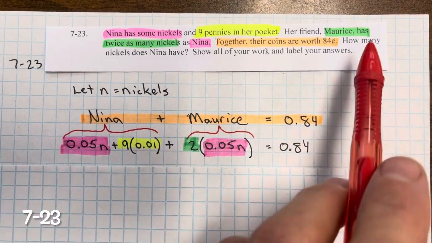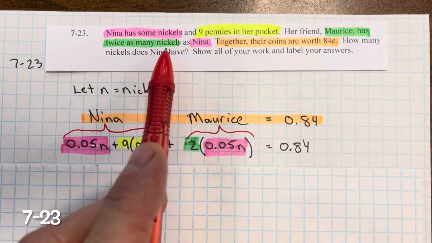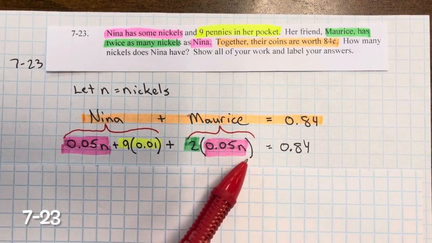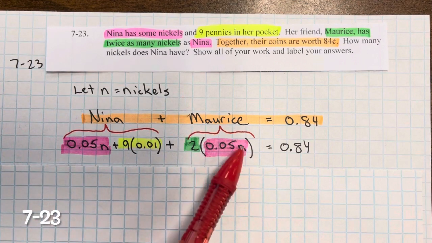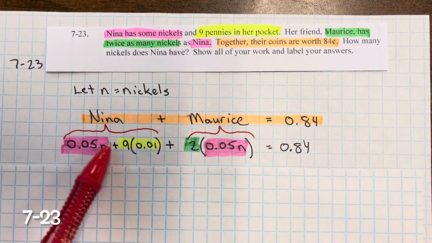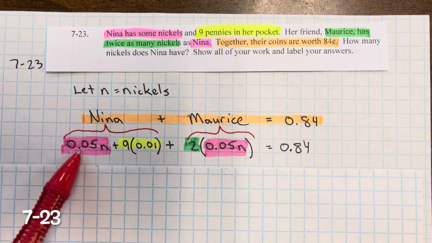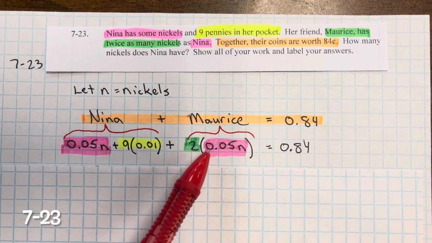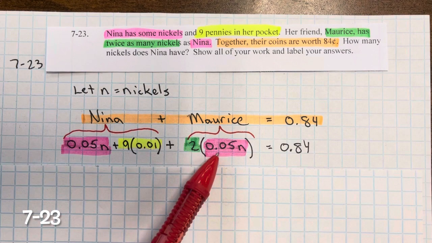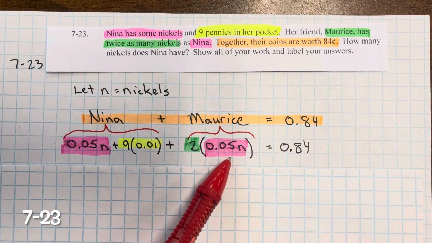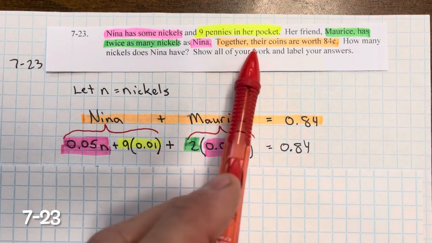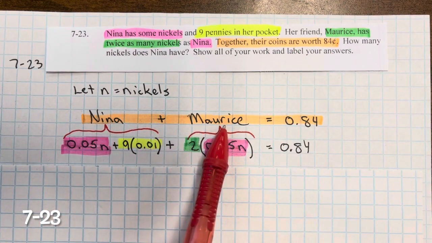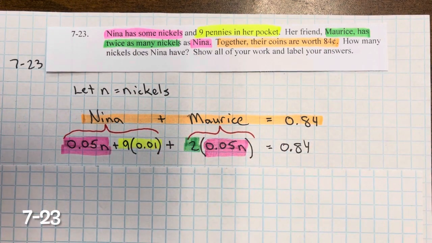Her friend Maurice has twice as many nickels. So twice is 2 times as many nickels as Nina. So here's Nina. Nina has, we don't know how many, but nickels are worth 5 cents. So he has twice as many nickels as she does. And we know together their coins are worth 84 cents. So Nina plus Maurice equals 84 cents.